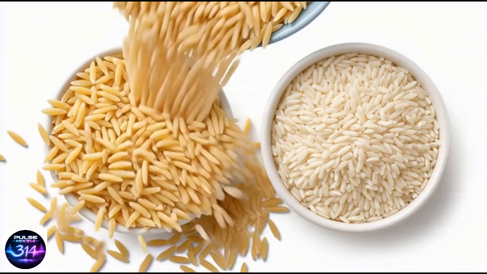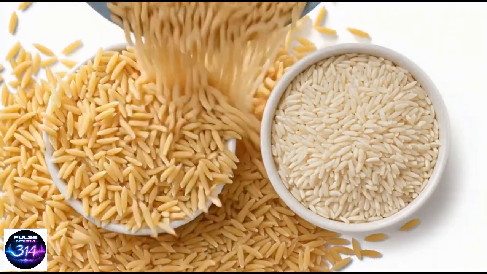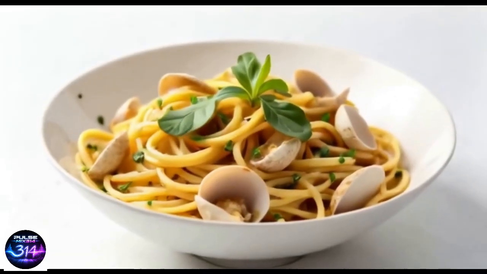Its subtle texture and neutral flavor make it highly adaptable, and it absorbs the flavors of whatever it is cooked with particularly well.